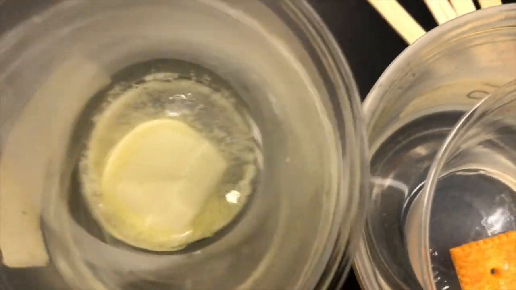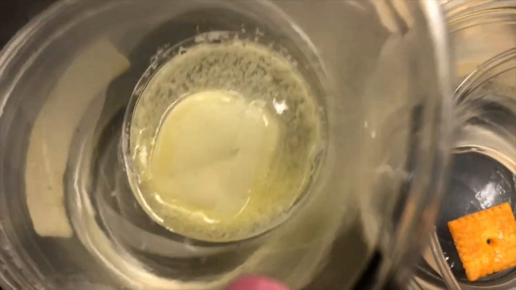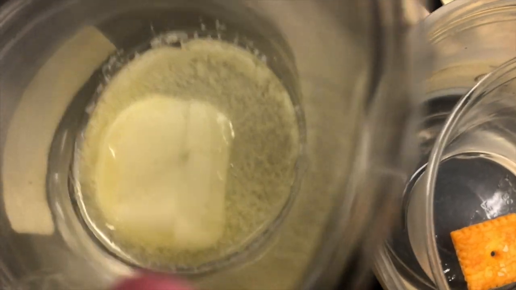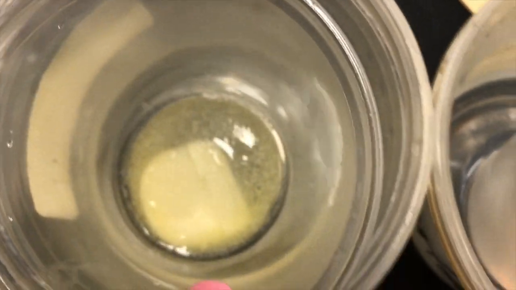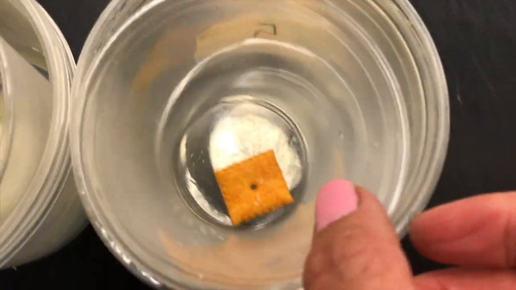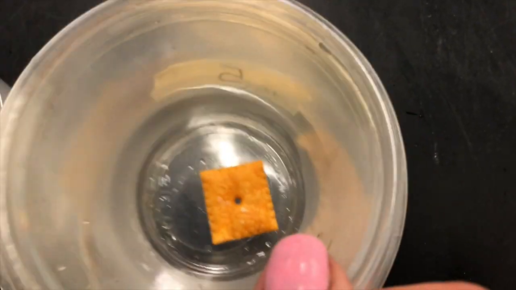Wow, look at the butter. The butter started out as a nice little pat of solid butter, and it is changing. It's melting. Here's the Cheez-It cracker. I don't see anything happening to the Cheez-It cracker.